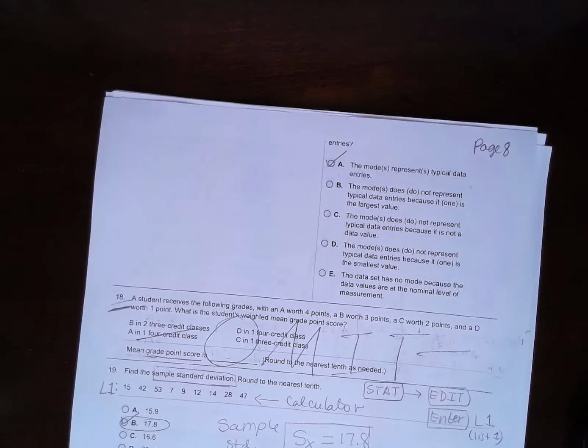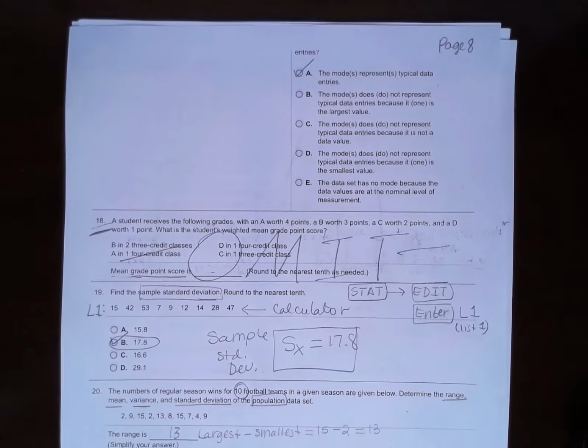So now we're going to move on to question number 20. The keyword that I want to emphasize in this exercise is population. Notice that everything this question is asking for is population mean, population variance, and population standard deviation.